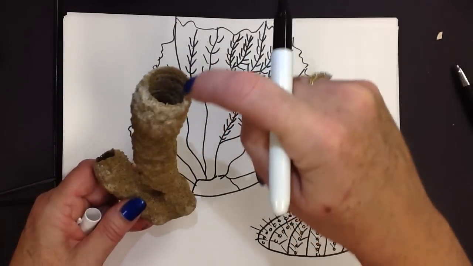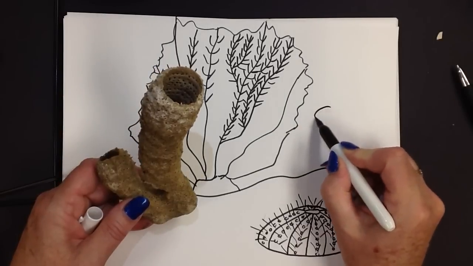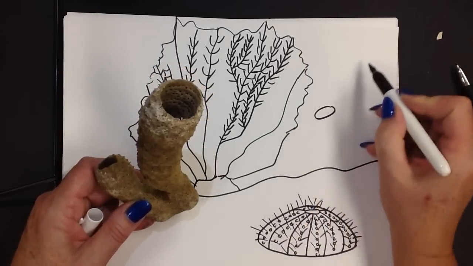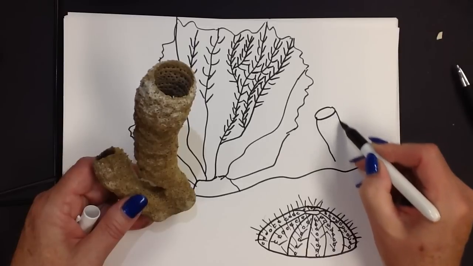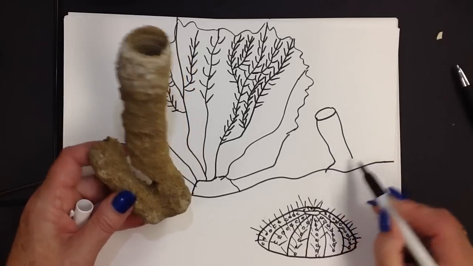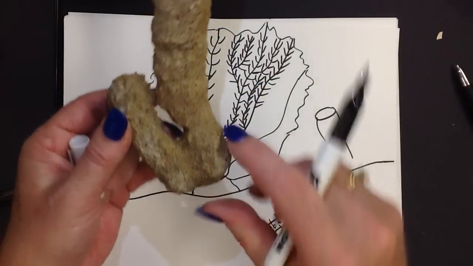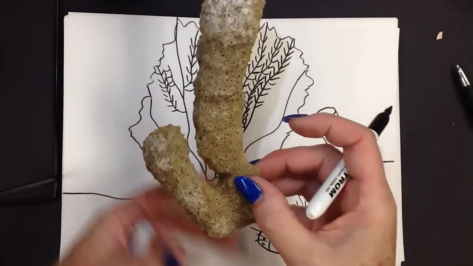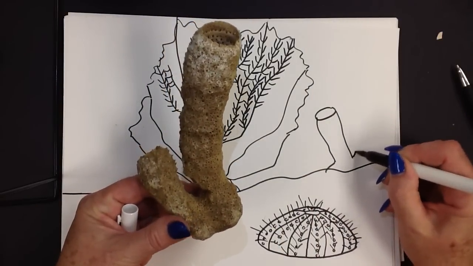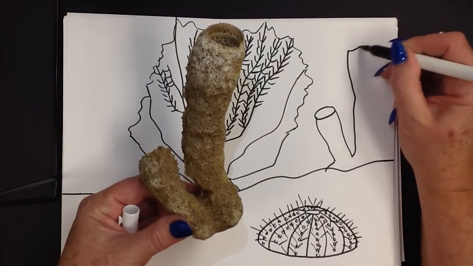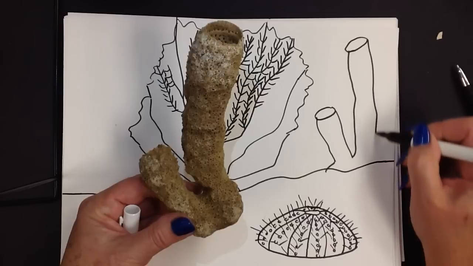Now, look at the circular opening to draw these ovals. Stick some ovals in. Then tubes, just bring it down to the ground. Connect it. See how it's thicker at the bottom? Now some of these are huge. These are small examples. These sea sponges can get huge. And they can connect, oval, bring it to the ground.